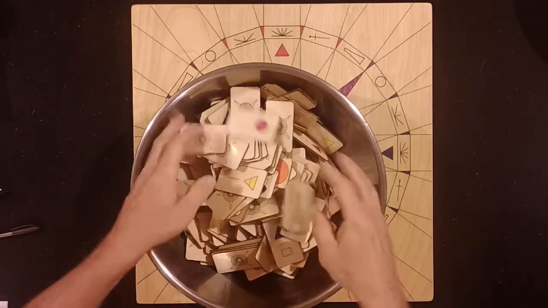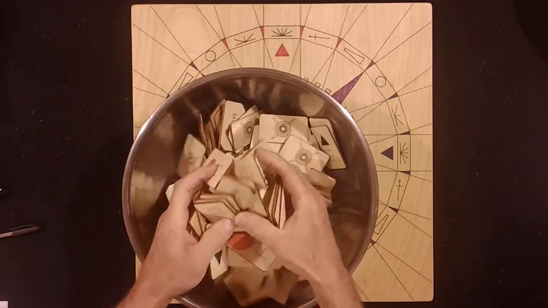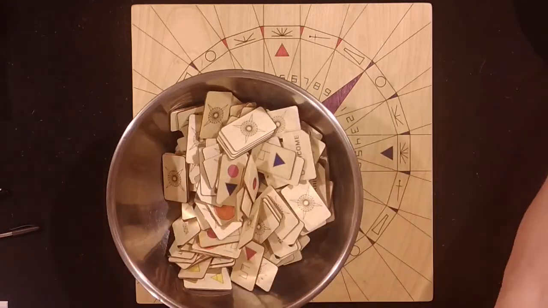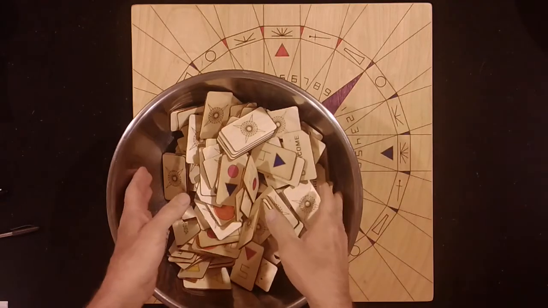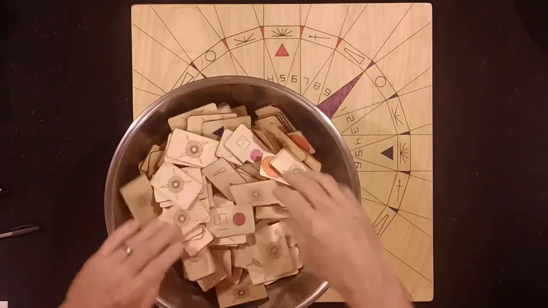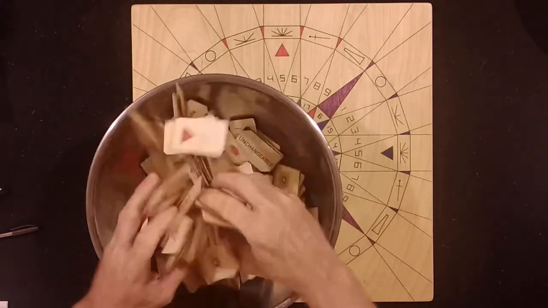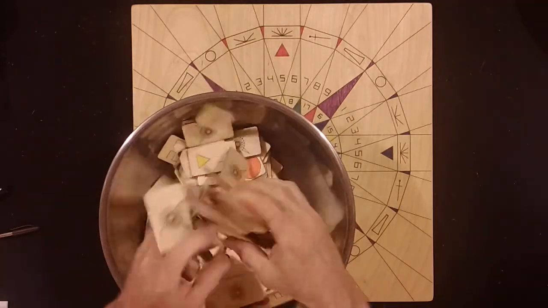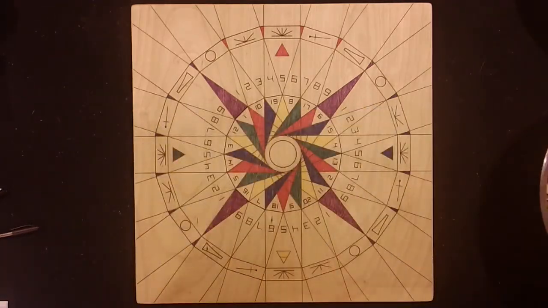And so this is a little bit noisy. I have a basket for my other set of tiles, and it's much quieter, so I'm going to have to get myself another basket. But either way, noisy or not, it's about mixing these things and going for it.